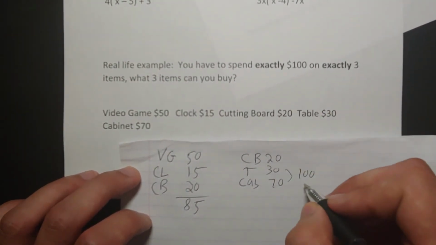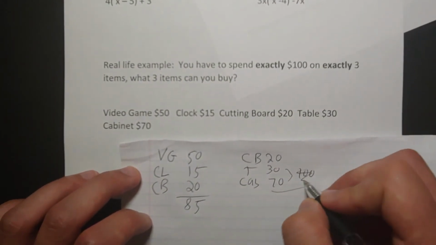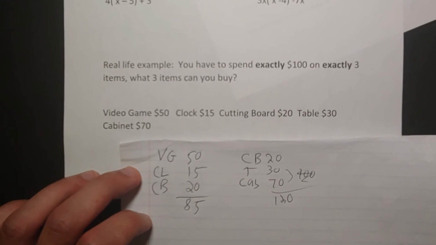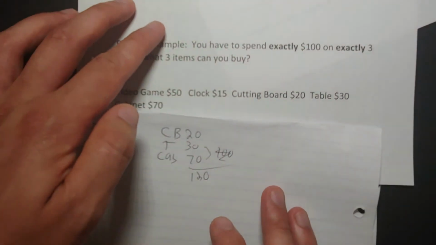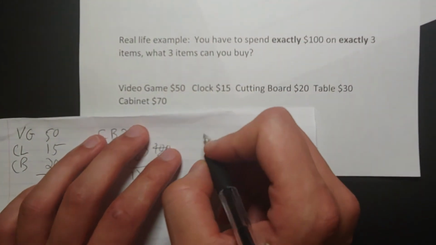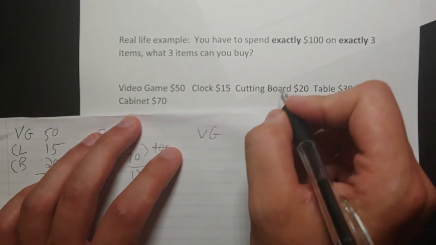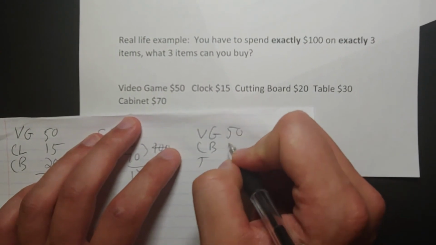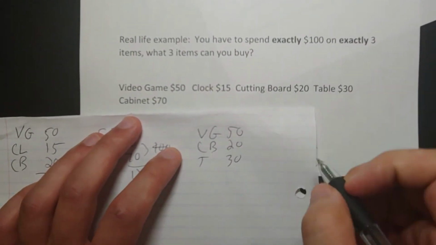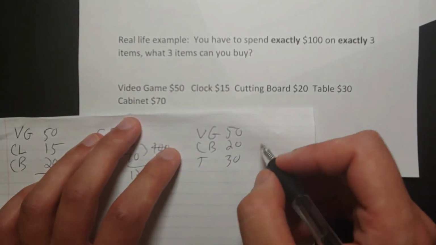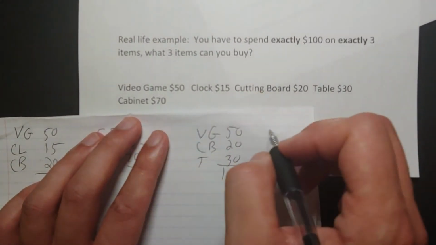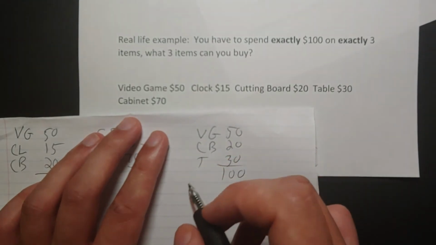So if I add that 20 and 100, I now get 120, and I spent too much money. But if you get the video game, the cutting board, and the table, that is going to be 50 plus 20 plus 30, which is in fact $100. So your answer is the video game, the cutting board, and the table.